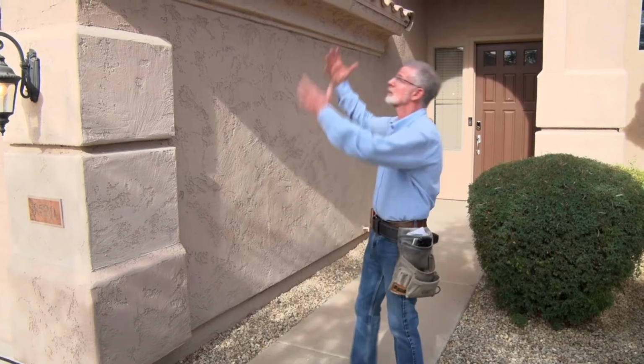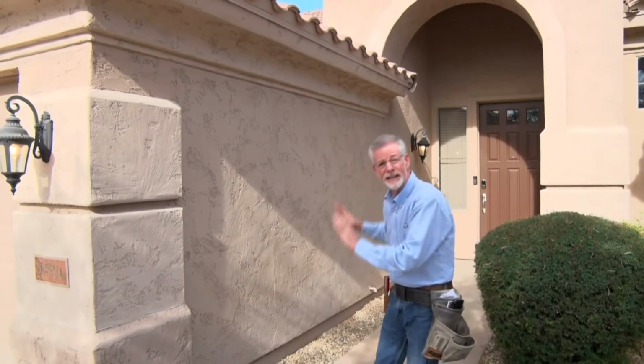So the exterior of the house includes the site section, and the site section primarily deals a lot with drainage around the house. You always want positive drainage around the house. When the rainwater comes off the house, you want the rainwater to hit the ground and go away from the structure, not back towards the structure.